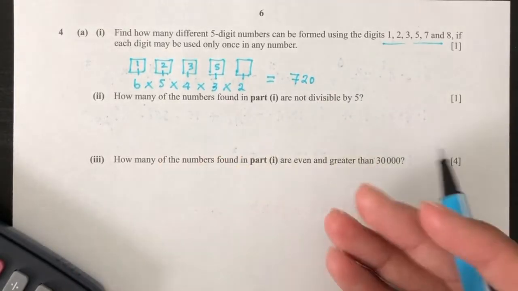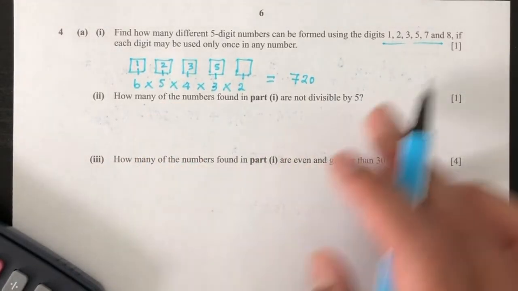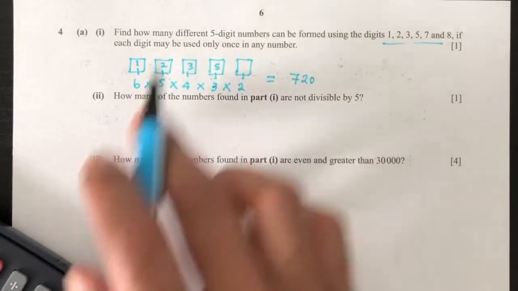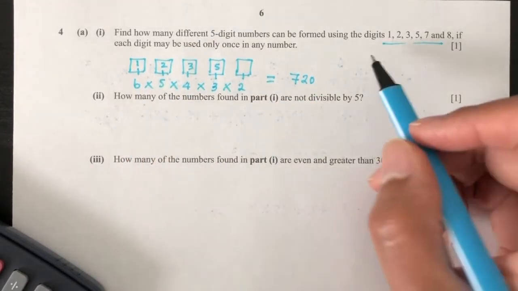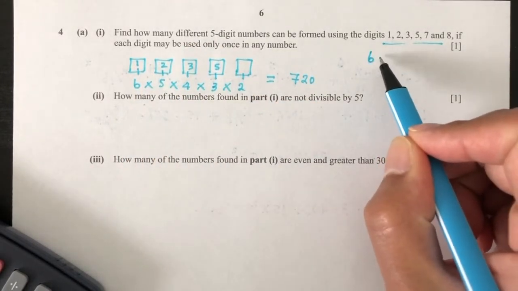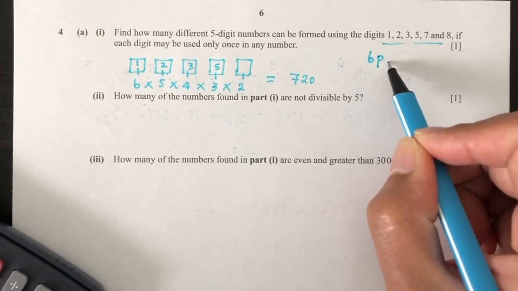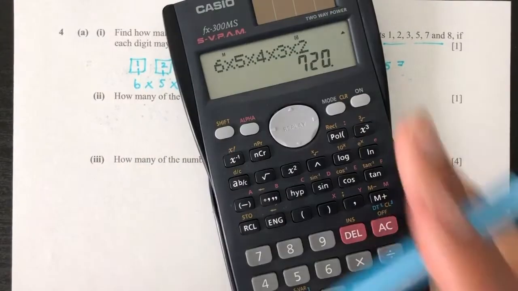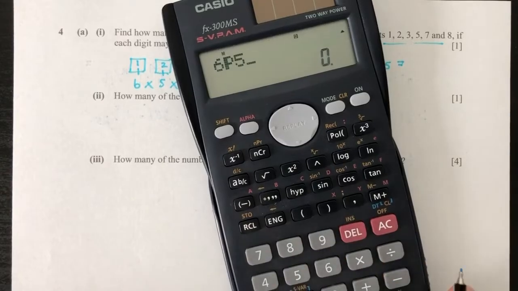So if you know how to use permutation, this is pretty straightforward because we have 6 numbers. We have to choose 5. We have to form a 5-digit number. You can just write 6 permutation 5. That will also give you the same answer, 720.